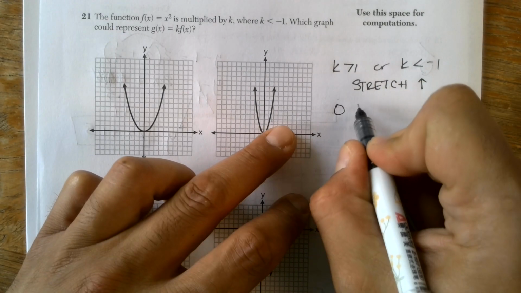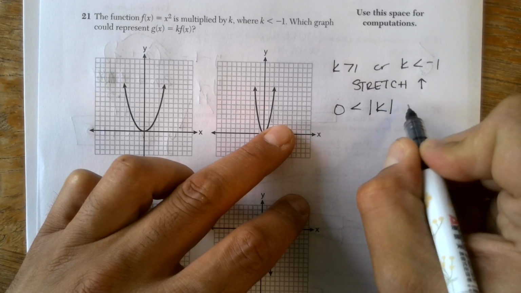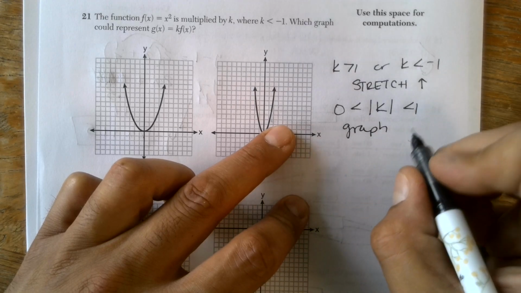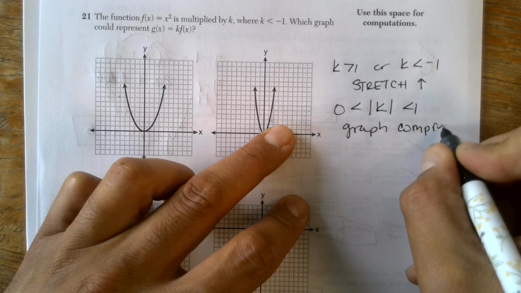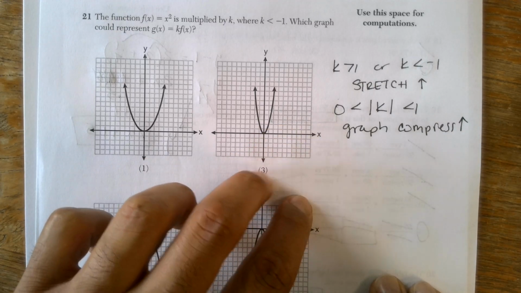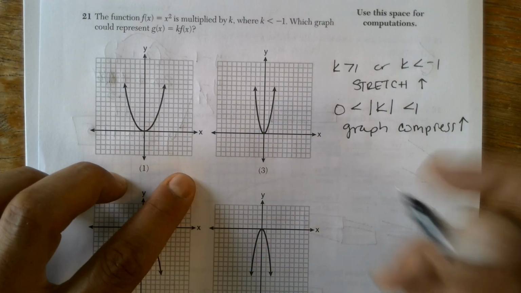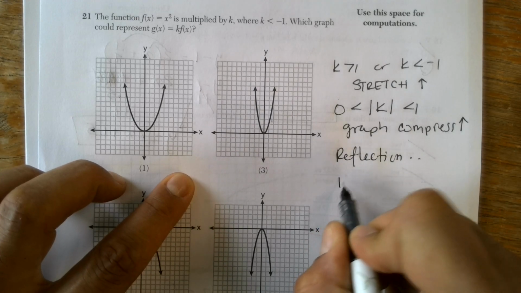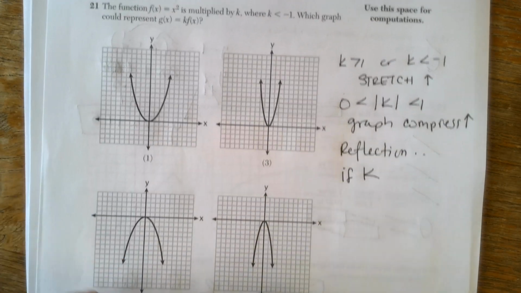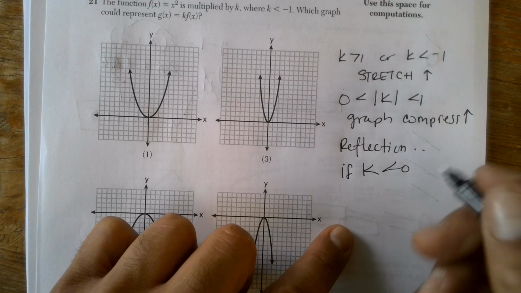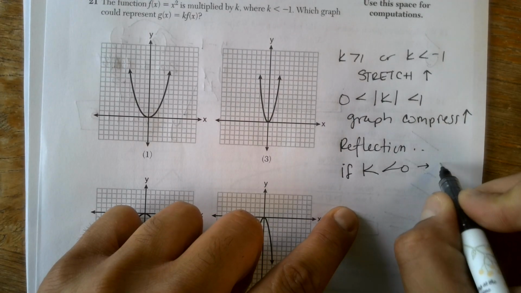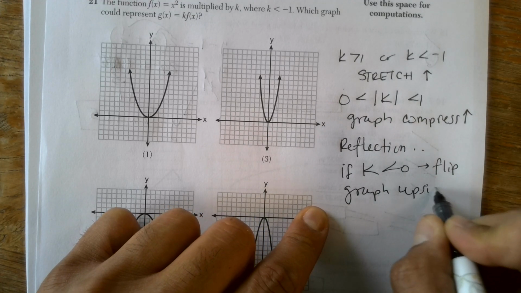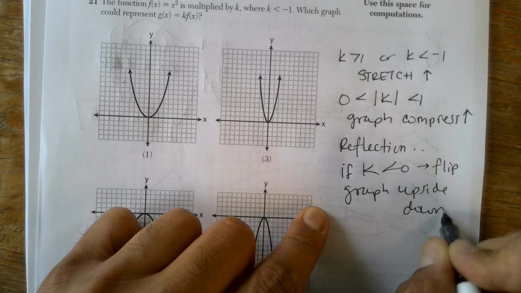When we have 0 is less than the absolute value of k, which is less than 1, our graph will compress vertically. So we're going to compress up or compress vertically. When we're talking about reflection, if k is less than 0, the graph flips upside down. So we flip the graph upside down. Don't mind my chicken scratch, you know me, just trying to get it out there.